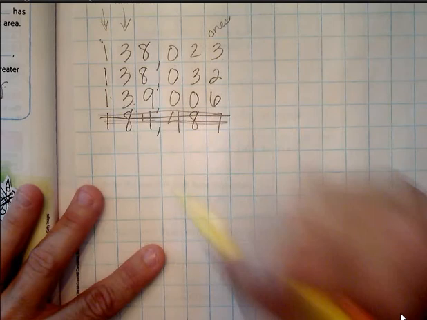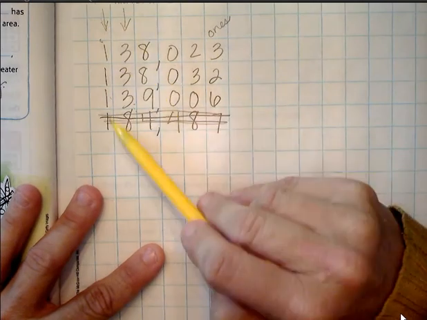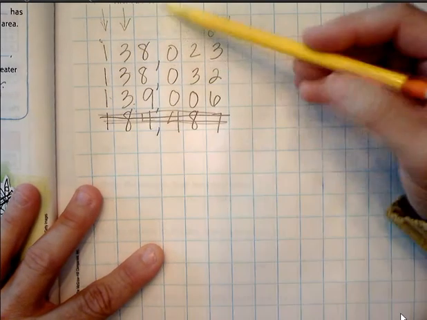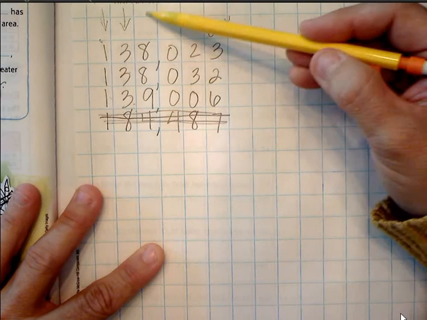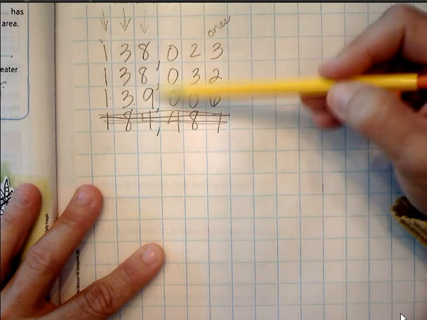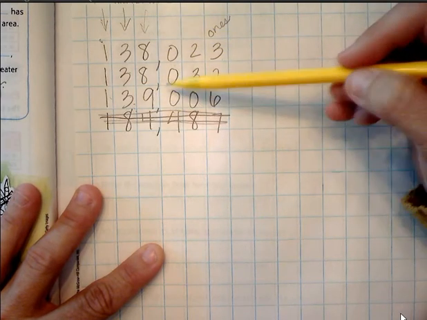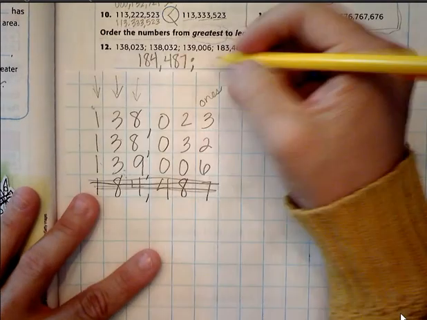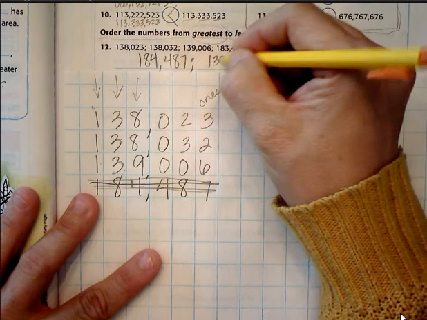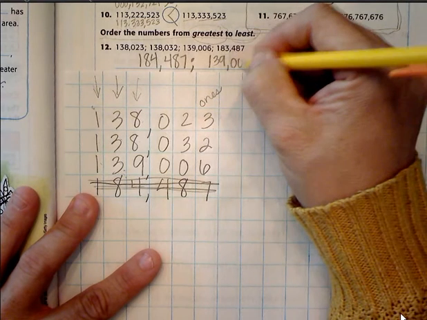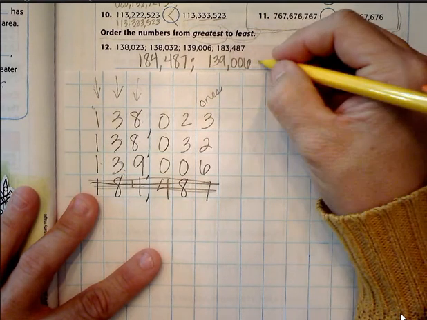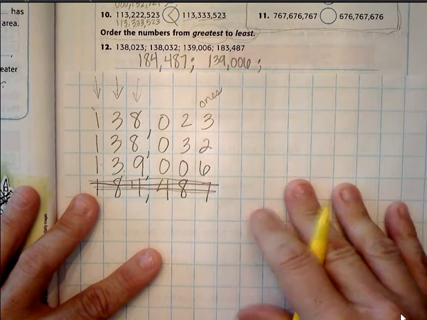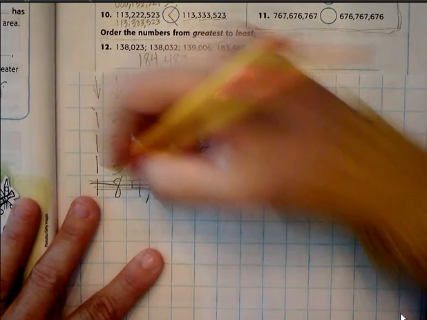Okay, now we go back to compare. Remember, it was same, same, same, same, same, same. And then we go to our next greatest place value, and we have an 8, an 8, and a 9. Well, 9 is definitely bigger than 8, so this is going to be our next one. So we're going to write 139,006. I've got it written down so I can cross it off.